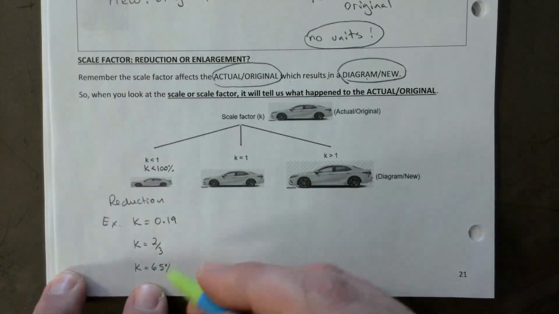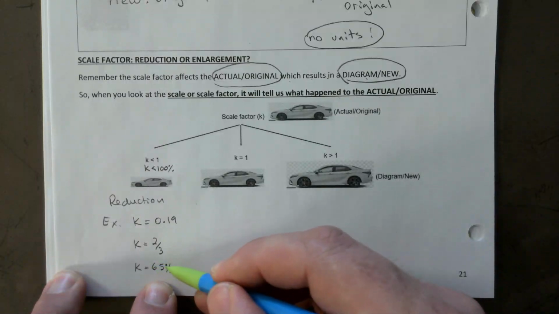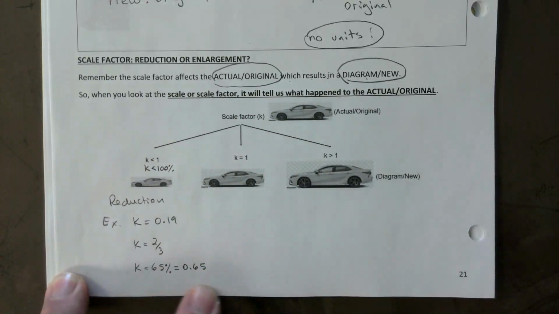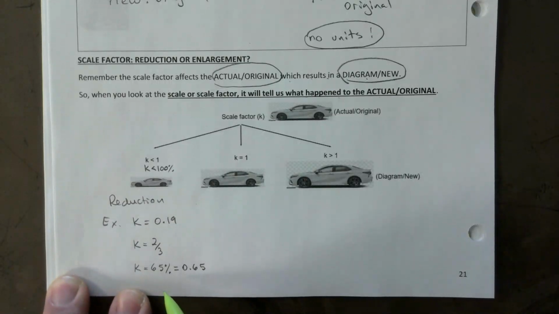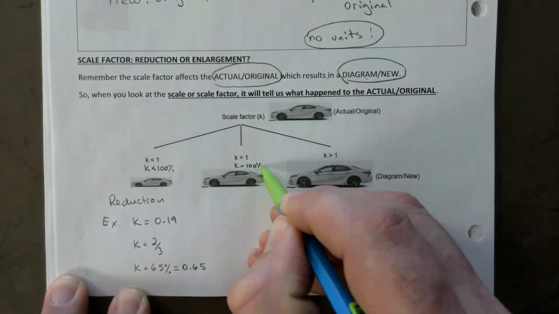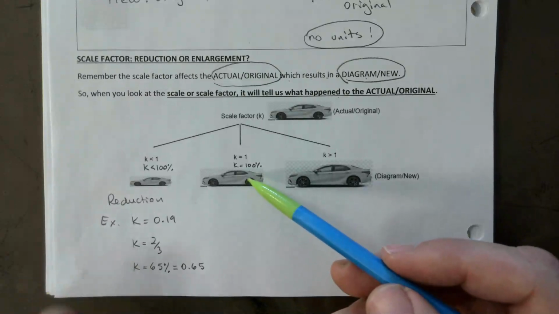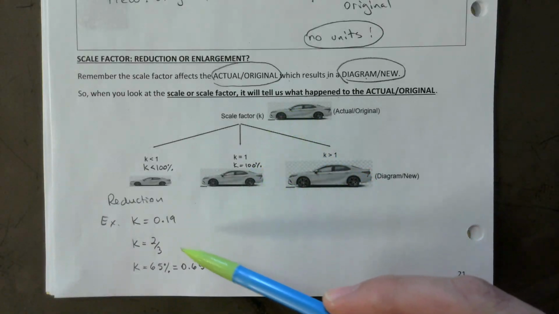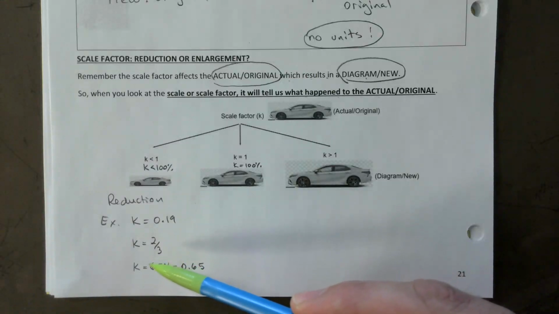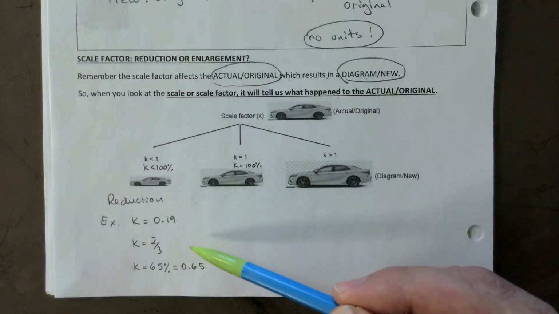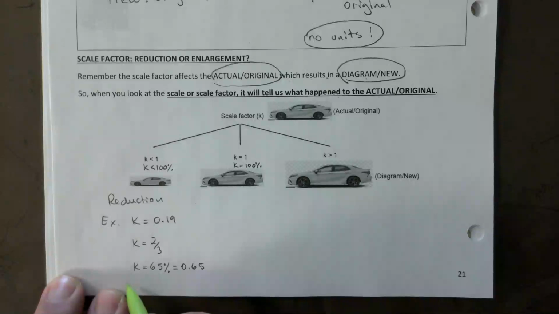And I need you to understand, especially with percentages, if you have K is equal to 65%, that can also be written as a decimal, okay? So that you should understand. K is equal to 1 would also be 100%, okay? Before I move on, if you have your car, right, and the scale factor is 65%, let's say, how much has it been reduced by? It went from 100 to 65. It went down by 35%. Okay. So I will write that down.